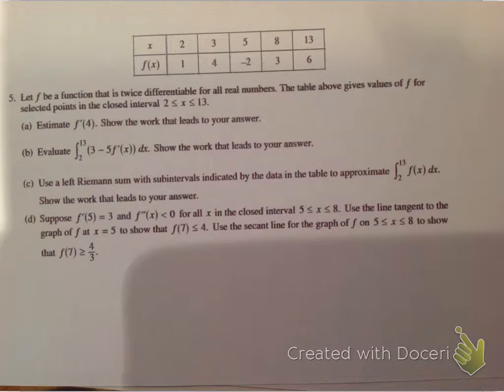Okay, and I just want to say that only took 30 seconds to do. So part B, so we did part A. Oh, let me get my pen back. Now we're doing B, and this is a time that it would be good for you to break it up into 2 integrals. So we'll do the integral from 2 to 13 of 3 dx, then minus the integral from 2 to 13 of 5 f prime of x dx. Okay? So let's do one at a time.